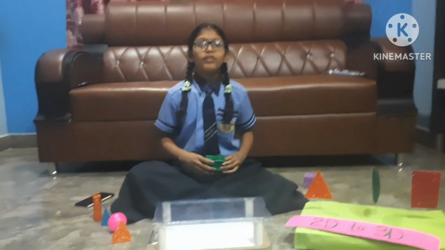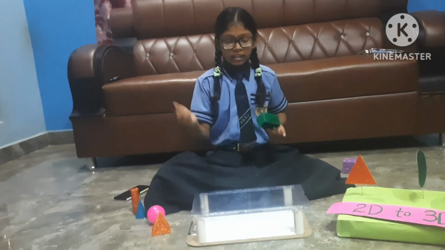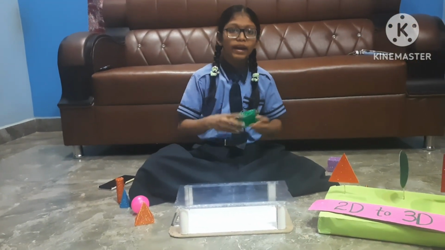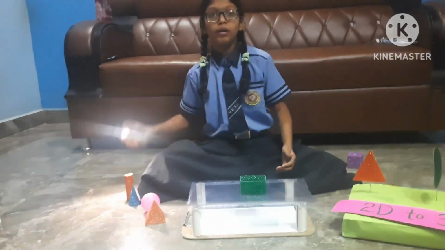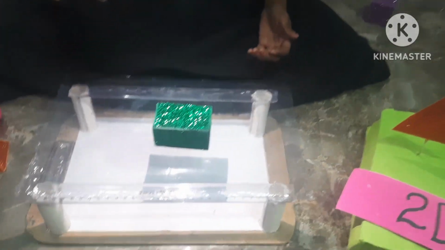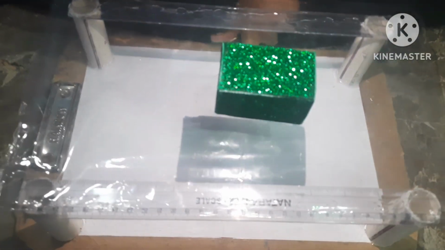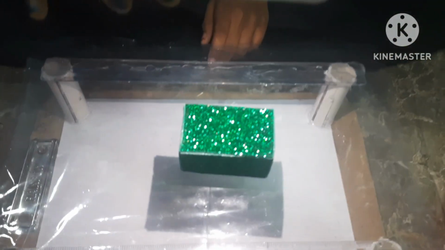Next, I am showing how a cuboid turns into a 2D shape and which we get. See, I am keeping it on this cover and I am keeping a flashlight on this. See, here we can observe a rectangle. Am I right?